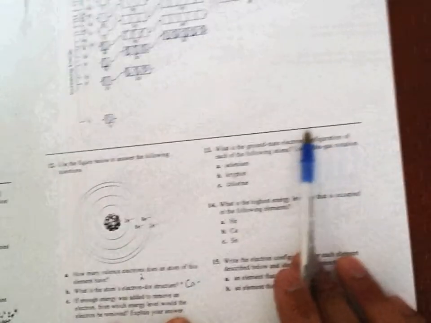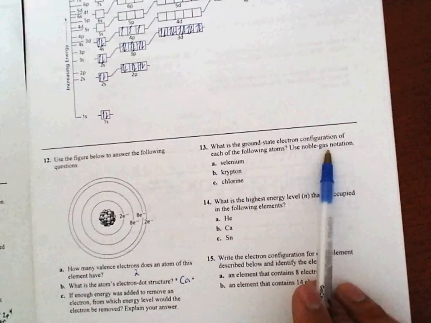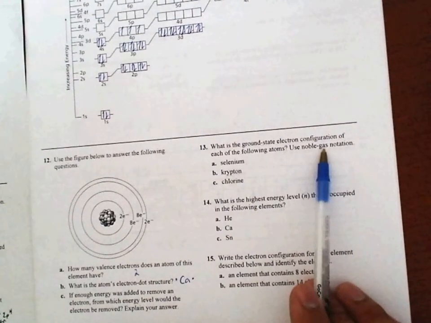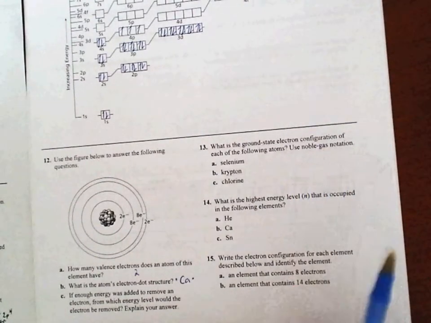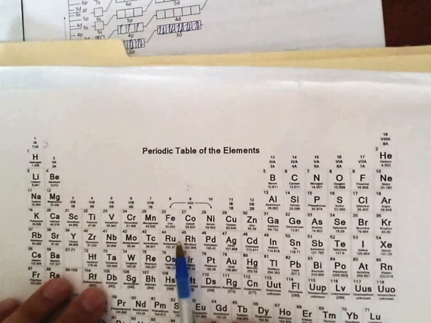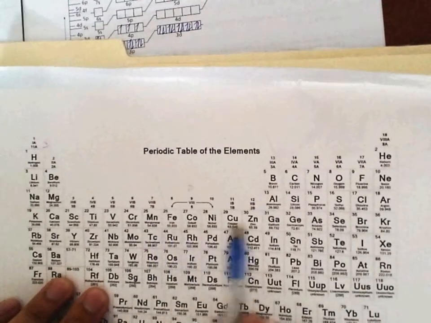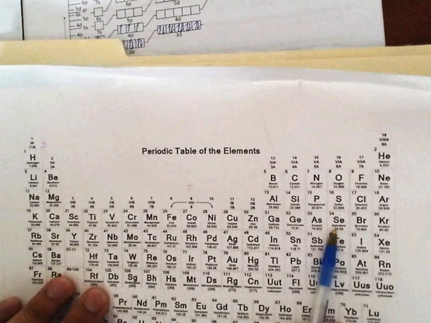Alright. What's the ground state electron configuration of each of the following atoms? It's asking us to use noble gas notation. So the way you do noble gas notation is, let's do an example, selenium. So selenium is somewhere around here. Selenium, there it is.